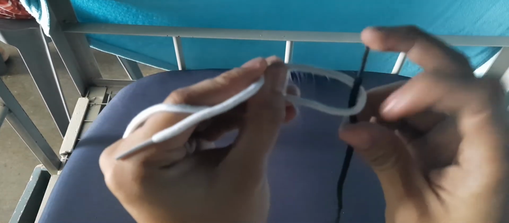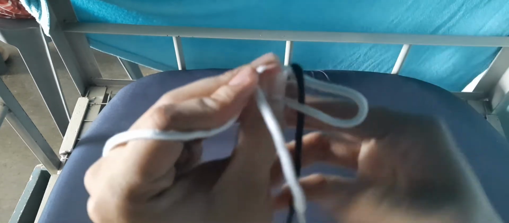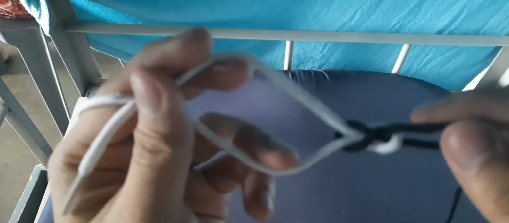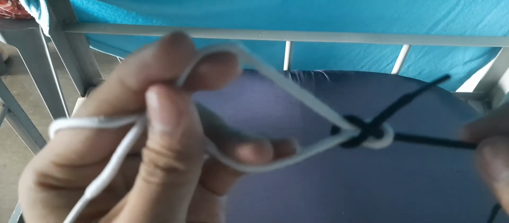You go in from the back, going around, then pull. So this is a sheet bend. It's a sheet bend. So this is used in order to connect 2 lines with a different width, different color.